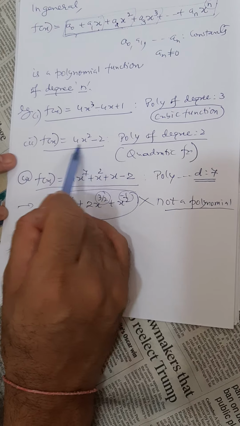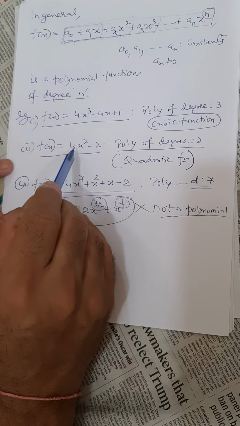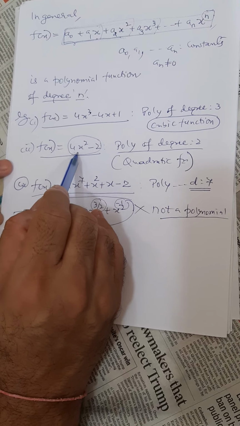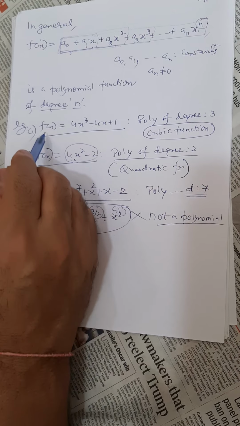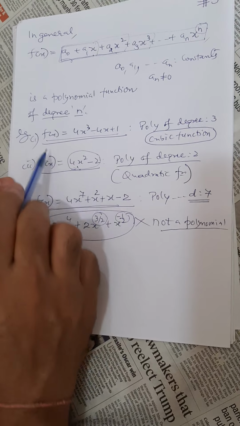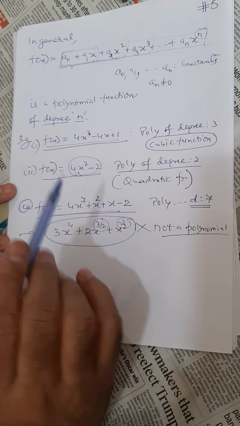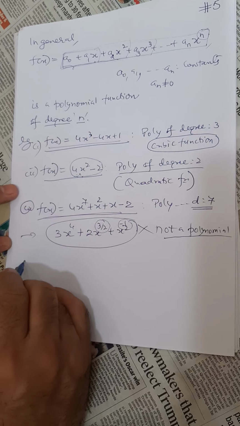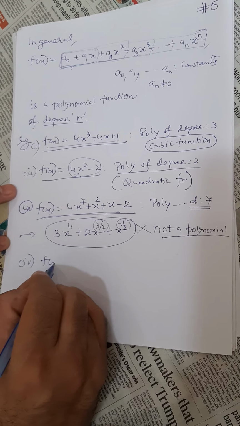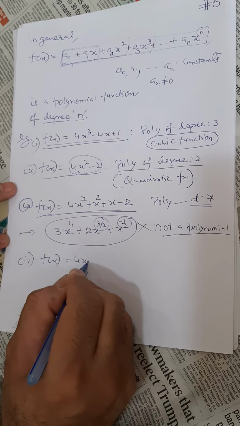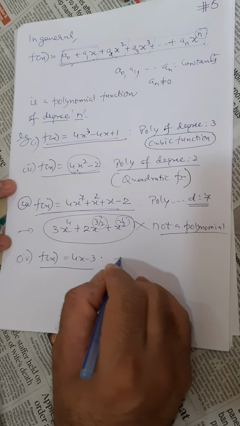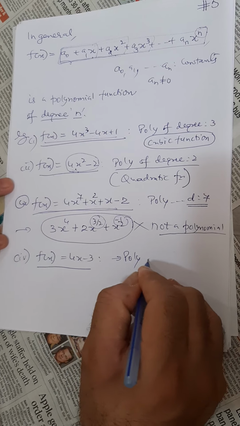Now up to quadratic, you know, the linear graph is a straight line, and the quadratic graph is that cup shape, but for higher order polynomials it's not easy to draw the graph. So up to quadratic you need to keep in your mind. If I write 4x minus 3, you know that this is a polynomial of degree 1.